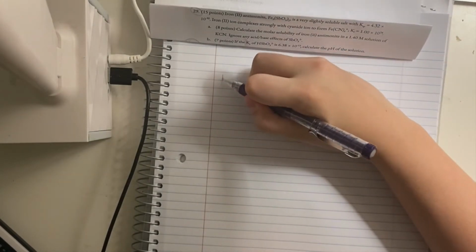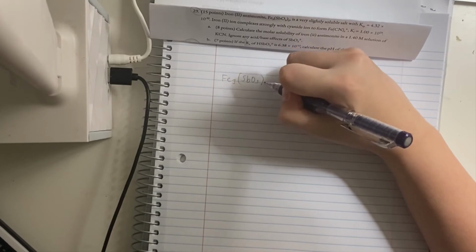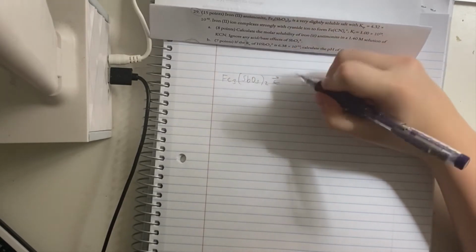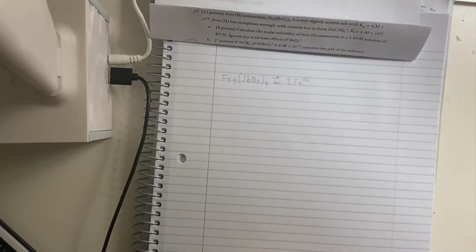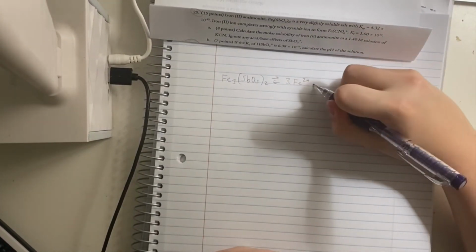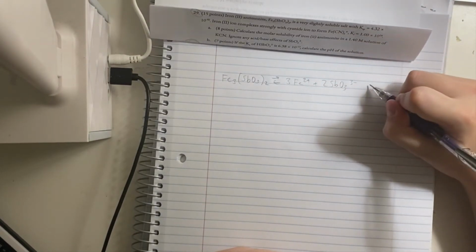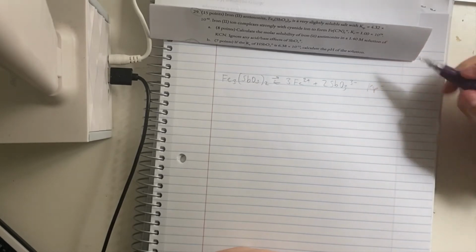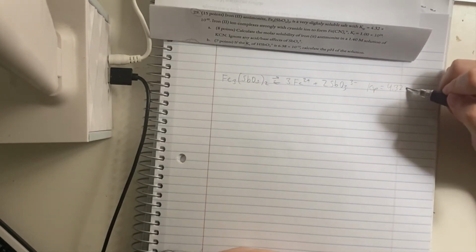So for Ksp, this is the equation. And Ksp equals 4.32, what is it? Okay, e-92.